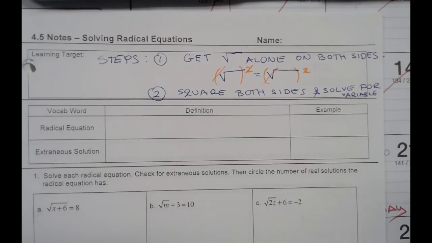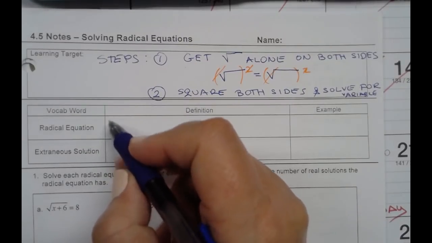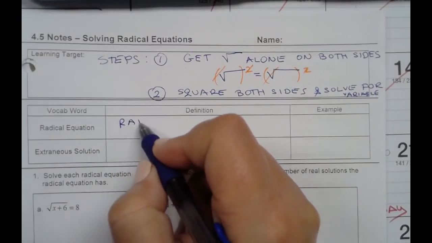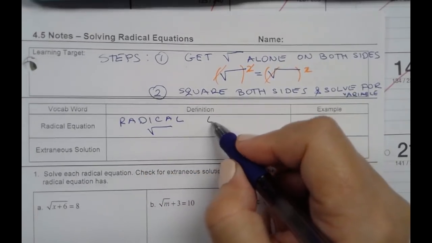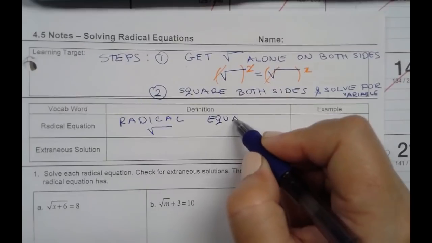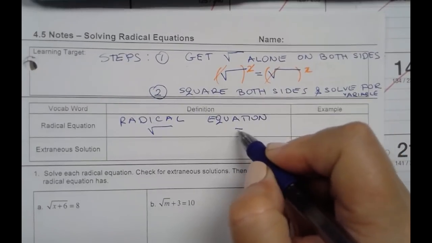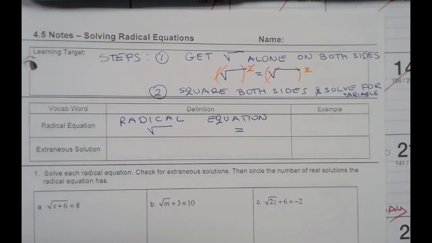So to start, what is a radical equation? A radical equation is when you have a radical sign. An equation, anything that's an equation, always has an equal sign. So a square root with an equal sign is called a radical equation.